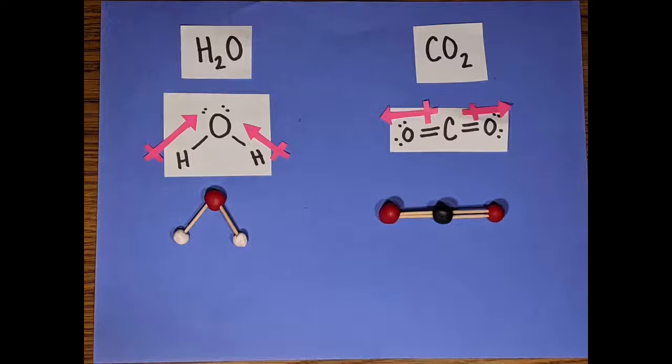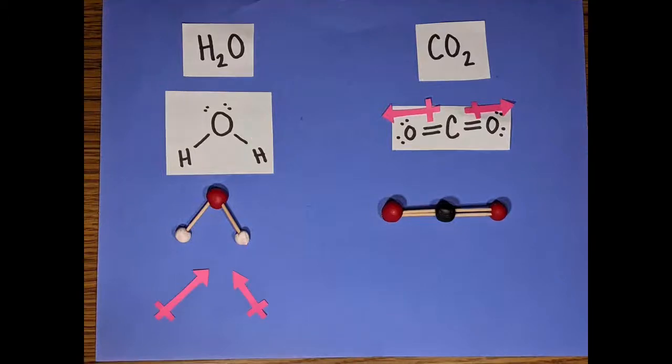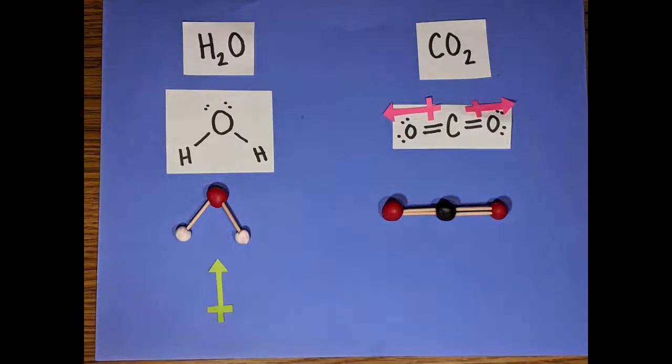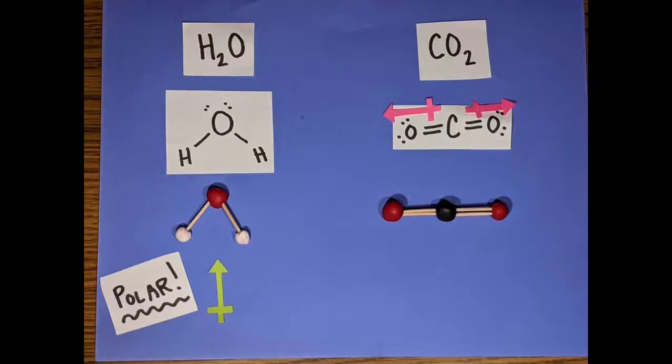So to understand that better, let's look at the dipole arrows on water and overlap the arrows and try to combine them into one overall arrow. So if we add these two arrows together, we get an overall arrow pointing up. And so that means that the water molecule is polar.